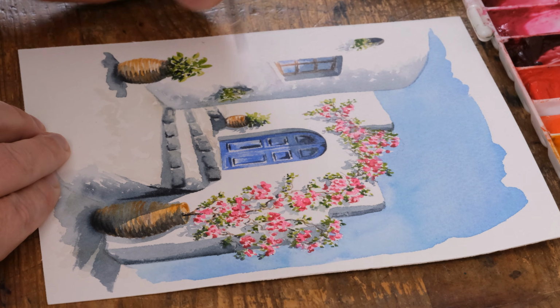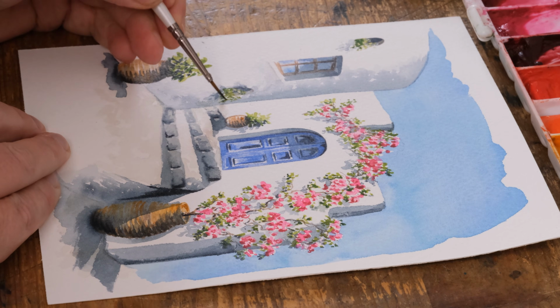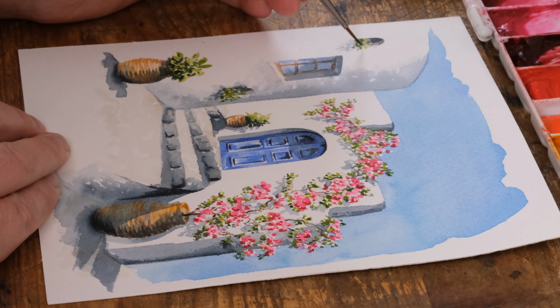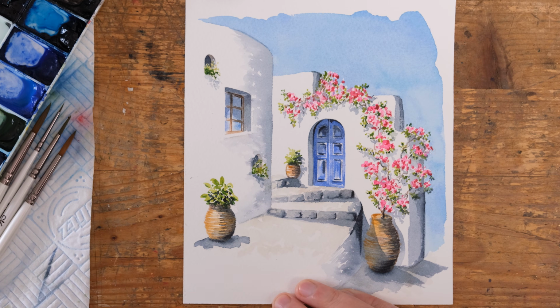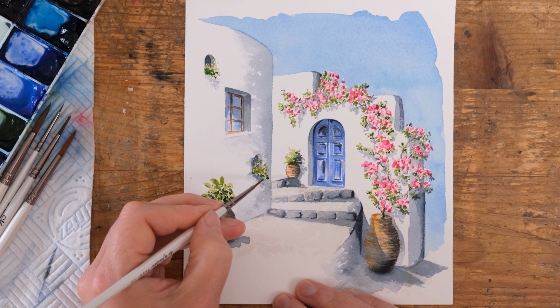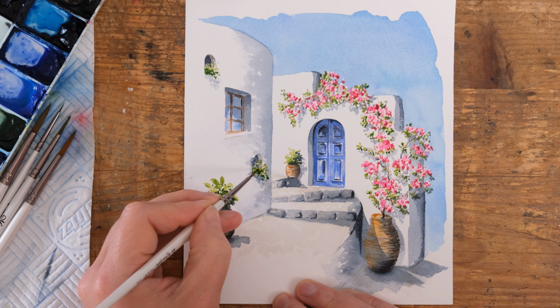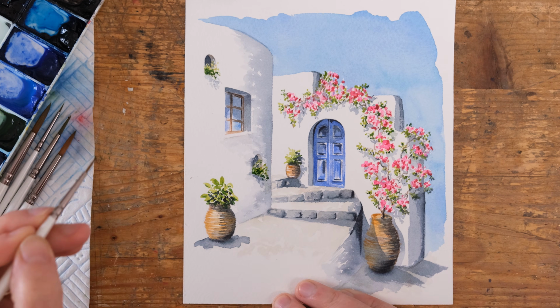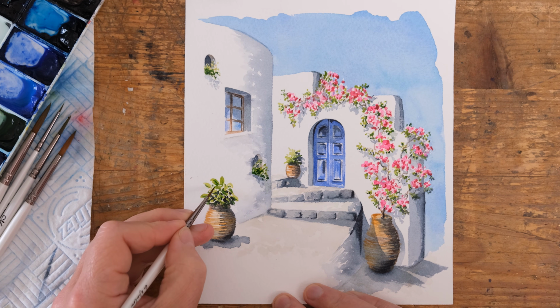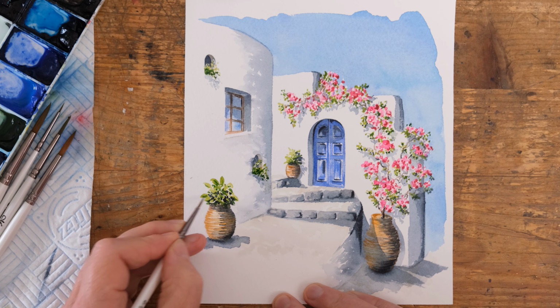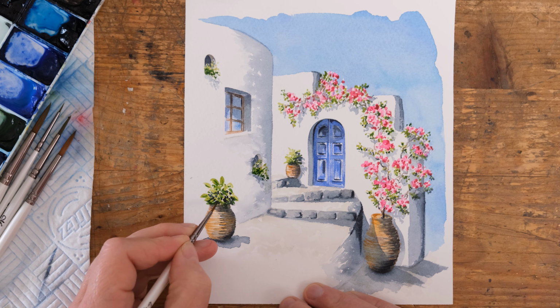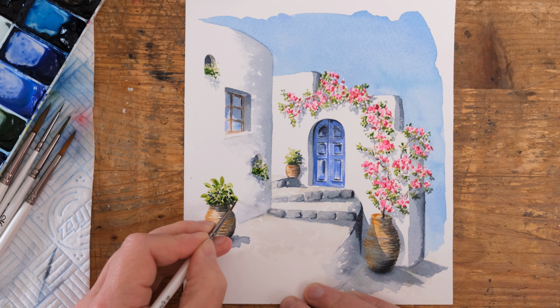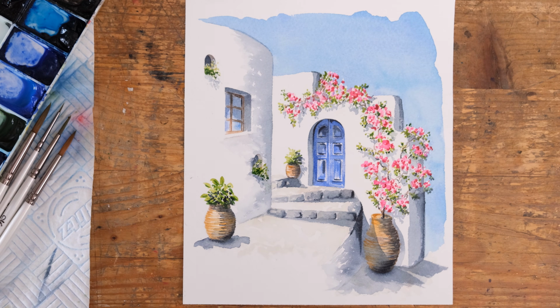I added just a little bit more darkness on the side return in here, and now I think it just needs a little bit more defining some of those plants in there. But I'm so happy with this, and it's one of those ones that really comes together right at the end.